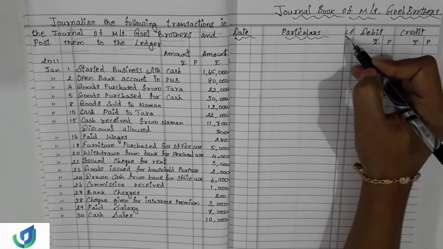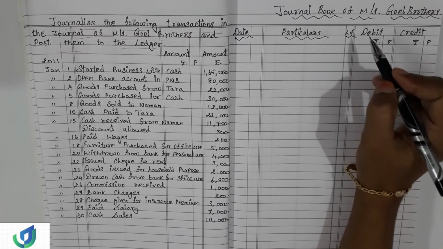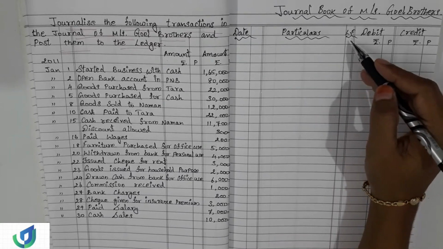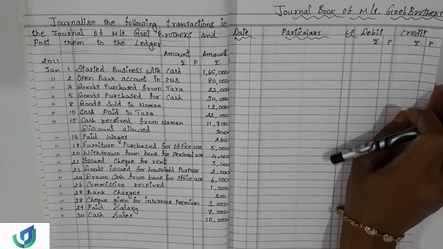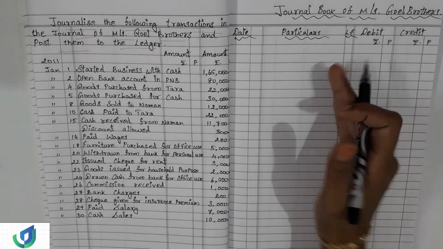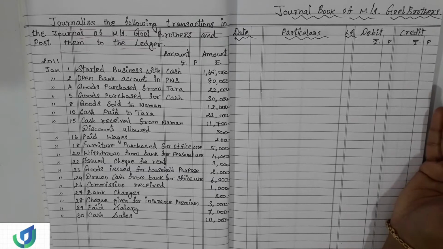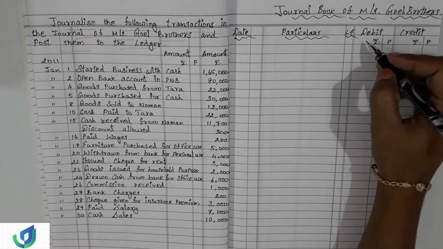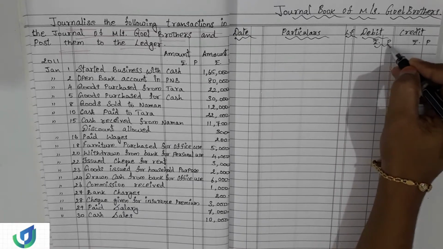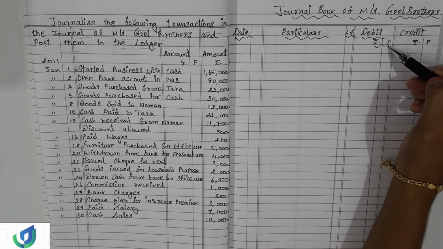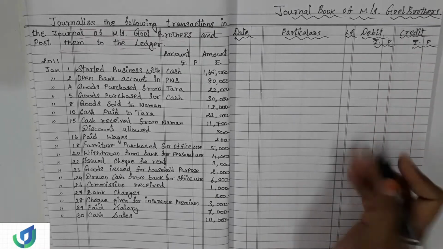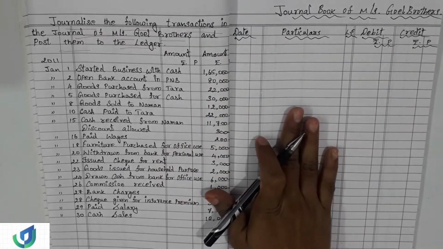particulars, LF means ledger folio, and while we are writing ledger, we will be writing JF, journal folio. This column is to write the page numbers. So in accountancy notebook, we will be having the page numbers. When we post into the ledger, in order to refer to the page number, we will be using this column actually. Debit column, rupees and paise, we have to write in the next line. Credit, and in the next line rupees and paise we need to write. So this is how we have to create a format.